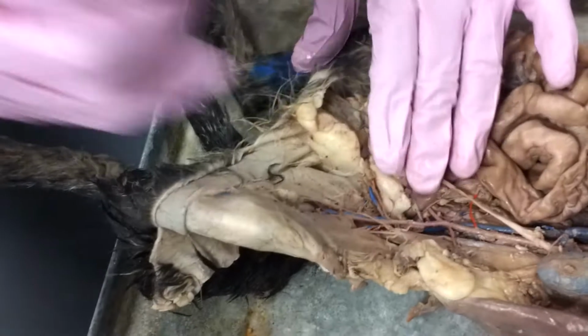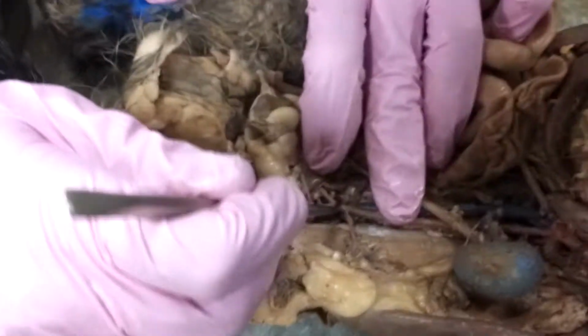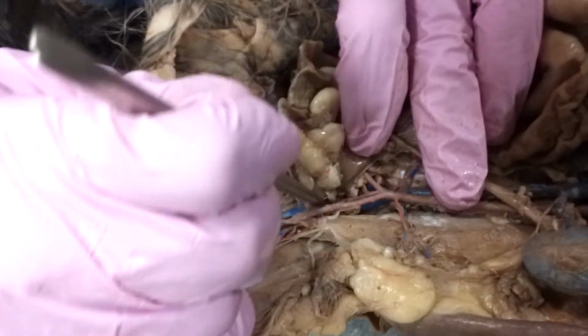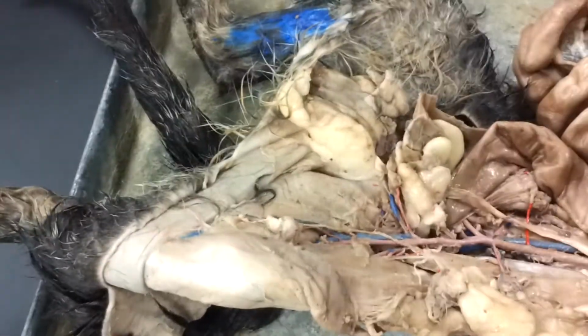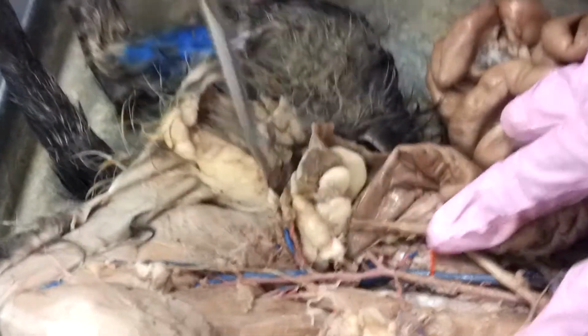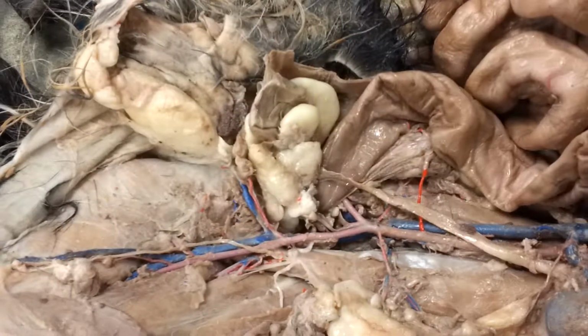What's really nice on this cat is you get a real clear picture of that external iliac and that internal iliac right there. And then you can kind of see those little tree branches. So, let's go to the veins.